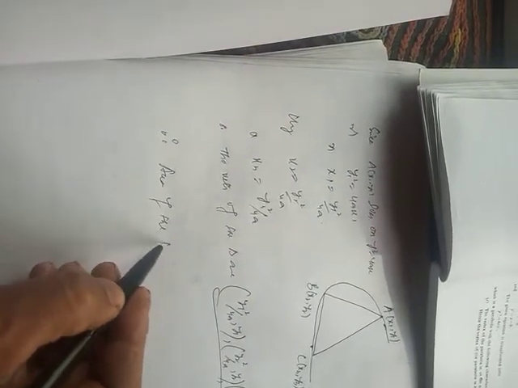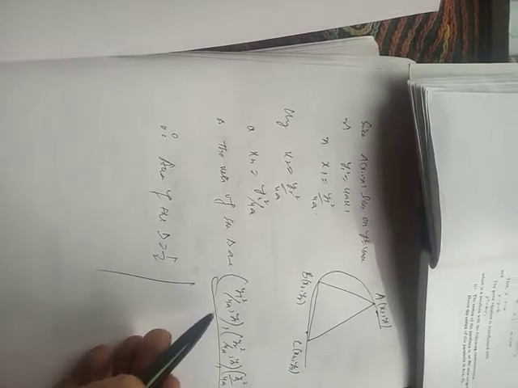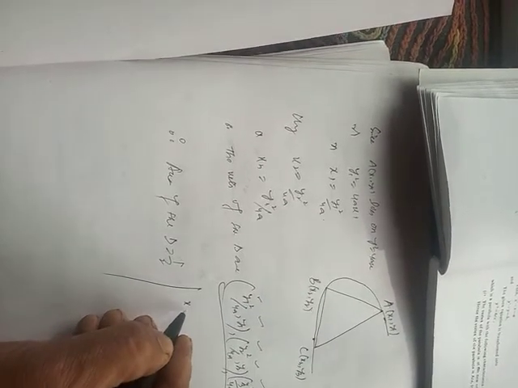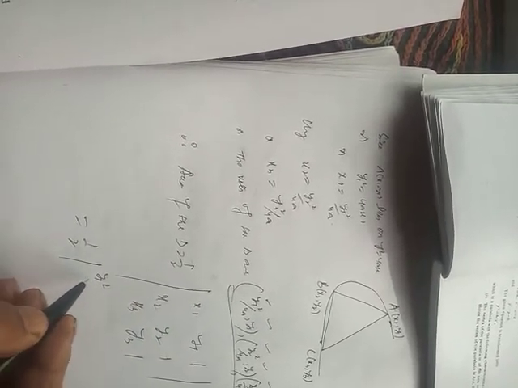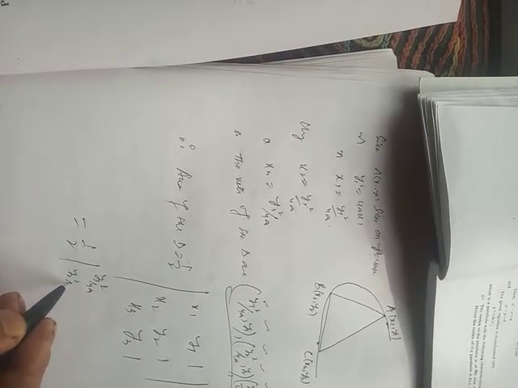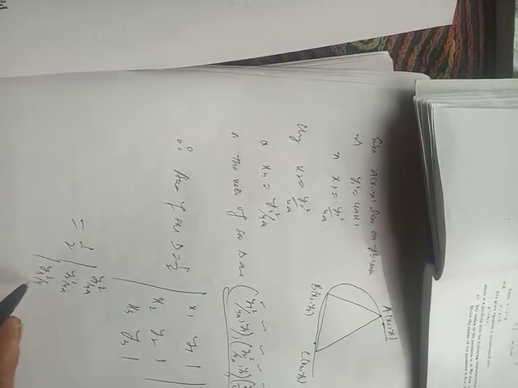Now we know that the area of the triangle is 1 by 2 times the determinant of x1 y1 1, x2 y2 1, x3 y3 1. That is 1 by 2 times the determinant of y1 square by 4a, y1, 1; y2 square by 4a, y2, 1; y3 square by 4a, y3, 1.